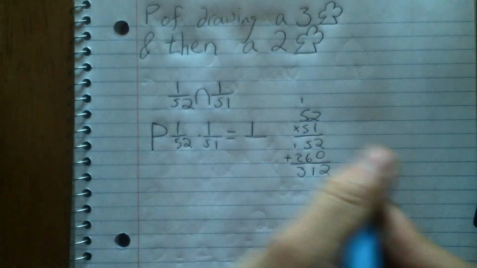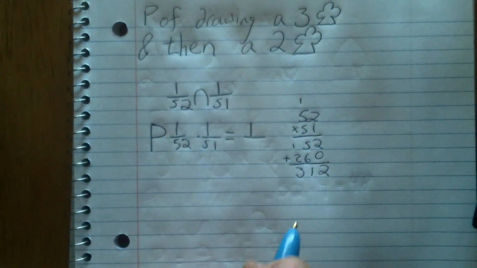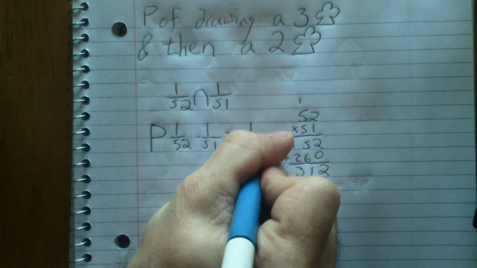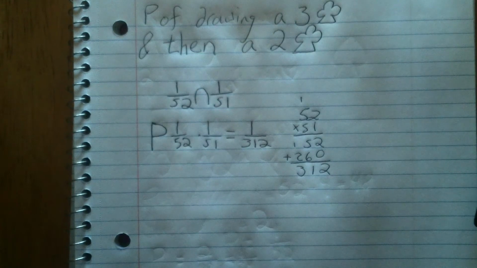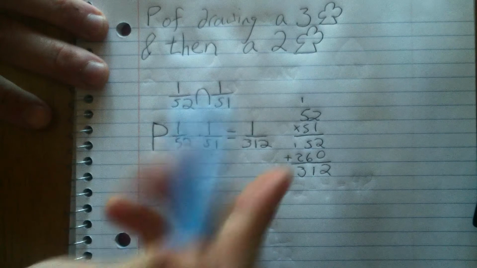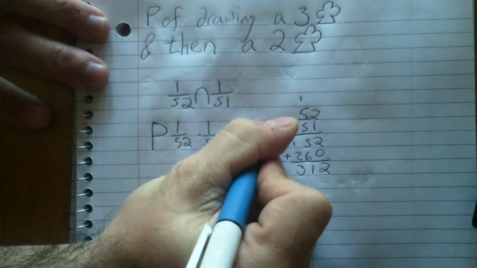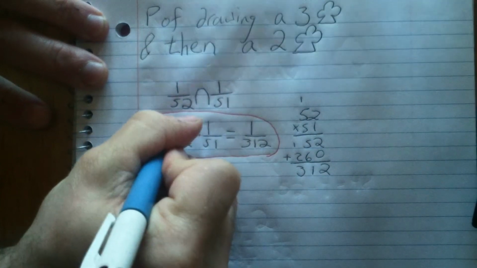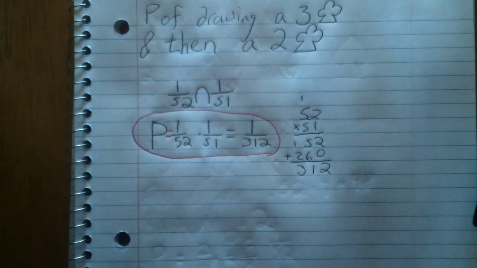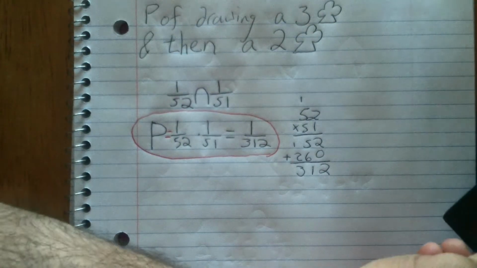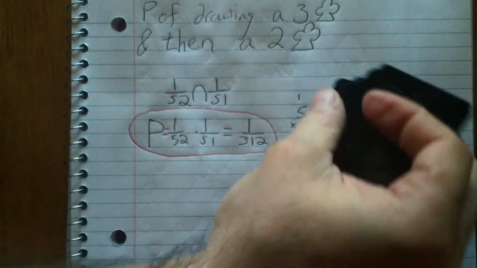This was an addition step there, so 312. So you can see our probability here of drawing two specific cards in a row, and we're saying we don't replace the 3 of clubs back into the deck after we've drawn it.